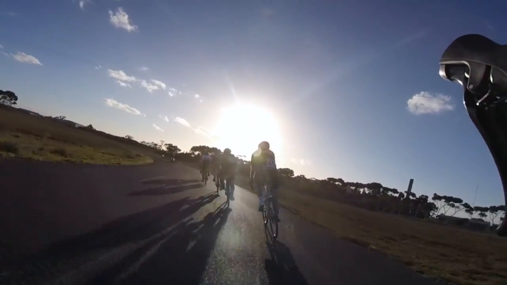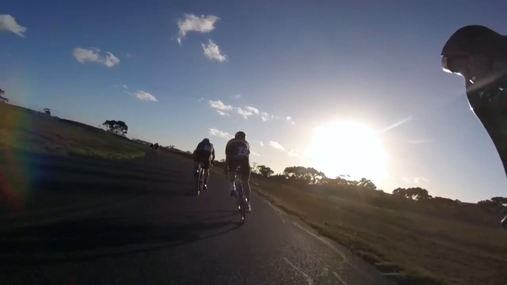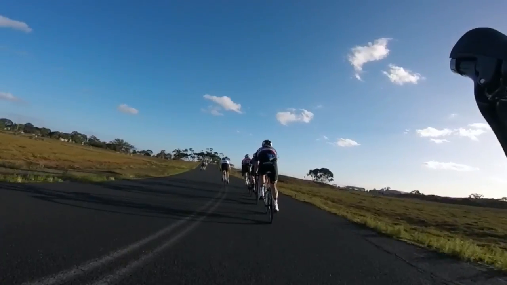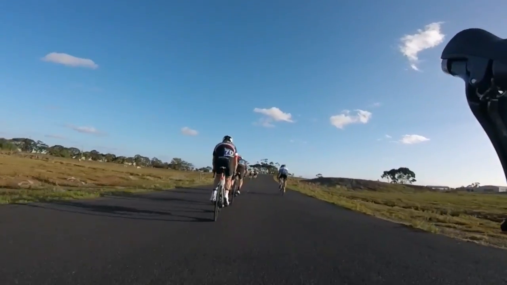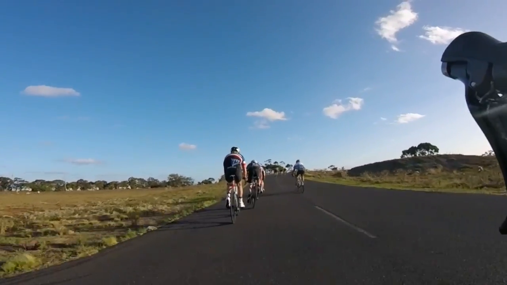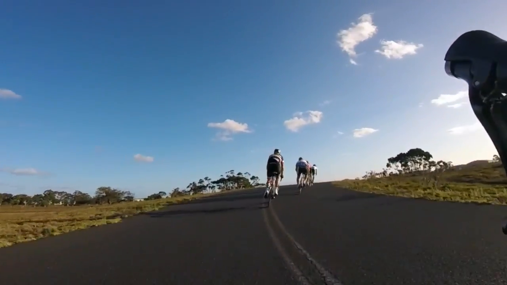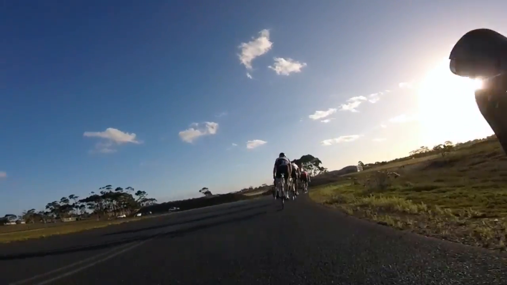I'm really starting to fade by now, and it's really starting to show. Struggle street, guys, struggle street. Trying to get back onto them.